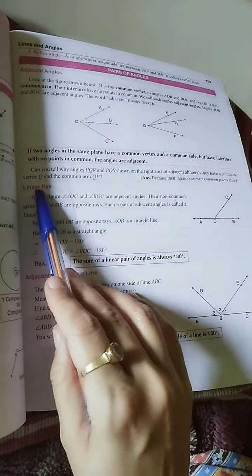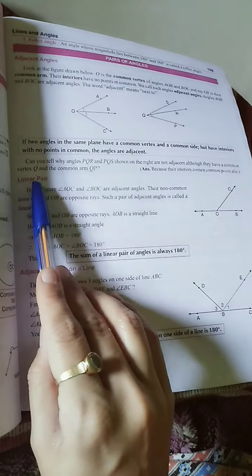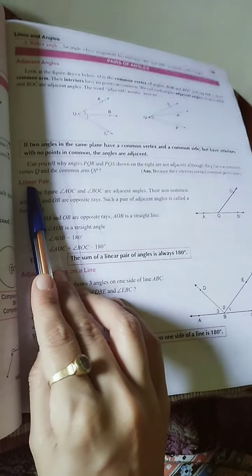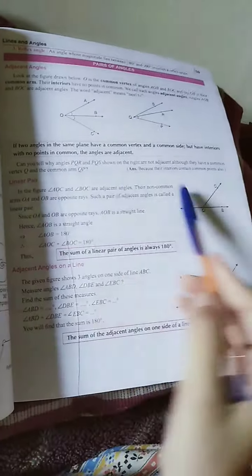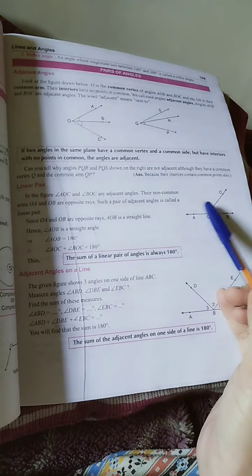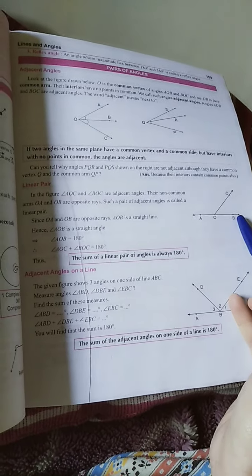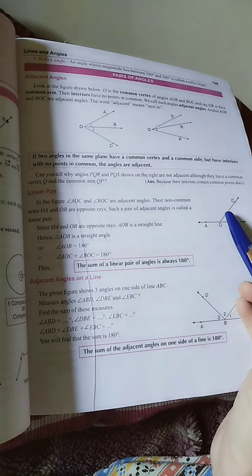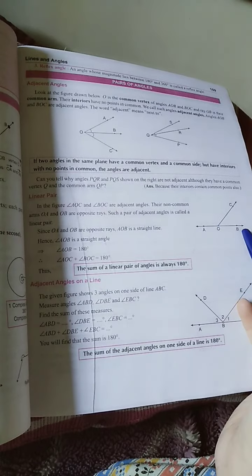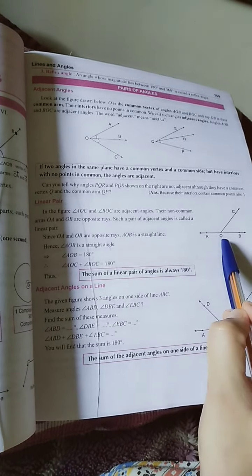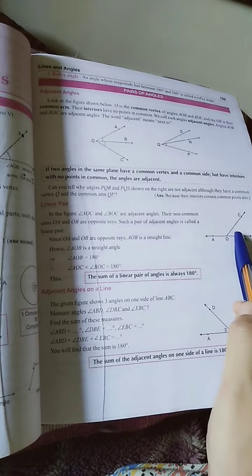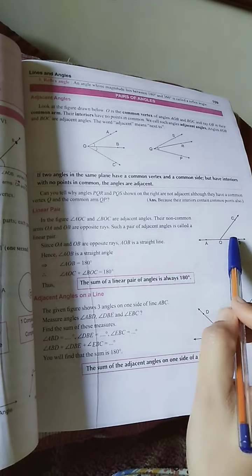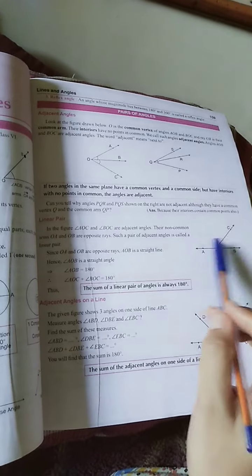Now what is a linear pair? By the word itself you can find out that linear means on a line. Means if two adjacent angles form a straight line. See here there are two adjacent angles AOC and BOC. They combine to form a line AOB. When these types of angles are there, this pair of angles is called a linear pair. And because the line is of 180 degrees, this linear pair of angles always sums up to 180 degrees.